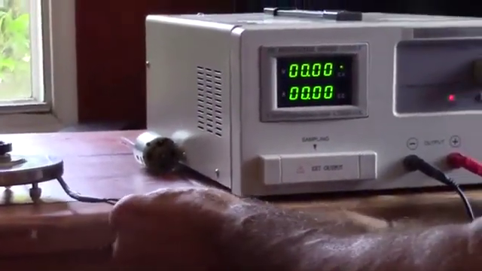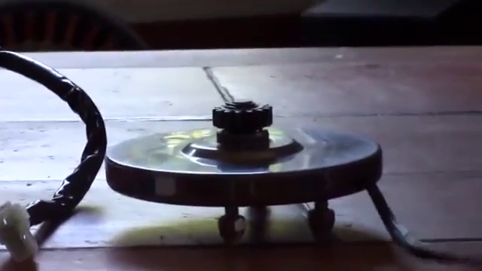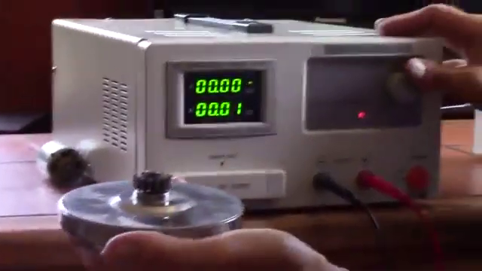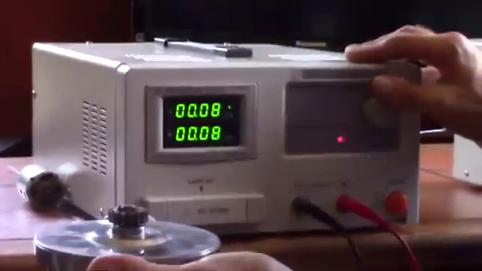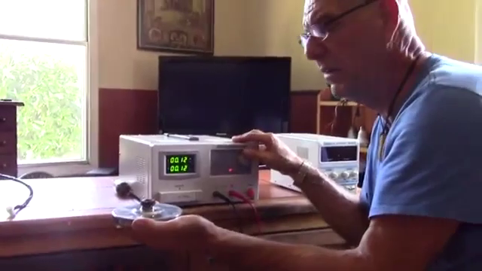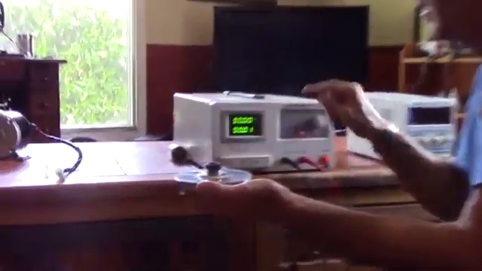Now here is a 60-volt motor. The pancake one? The pancake motor. It's 60 volts and 500 watts. Now, I'm not going to push 500 watts on it. 500 watts is about 8 amps. But look at that. Look at it turning.